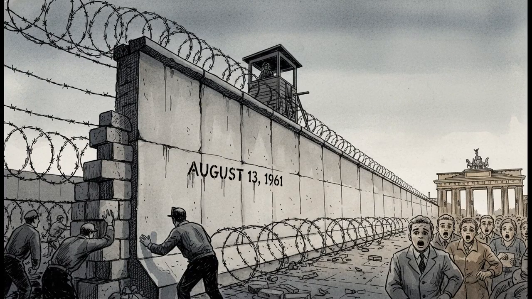So the communists did the most desperate, drastic thing you can imagine. Literally overnight, they sealed the border. They put up barbed wire, then started building a concrete wall that sliced the entire city in two. It worked, it stopped the flood of people leaving, but my God, it became the most powerful symbol of the Cold War. It was a prison wall, plain and simple.